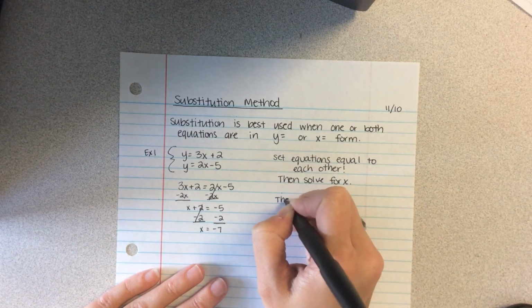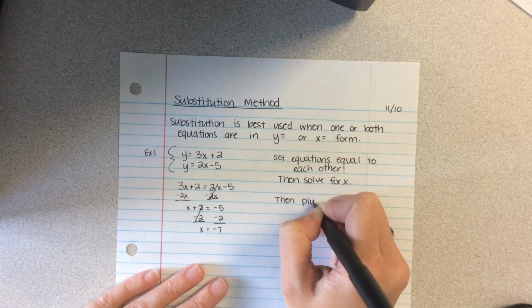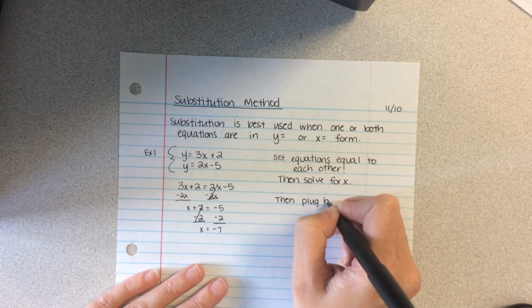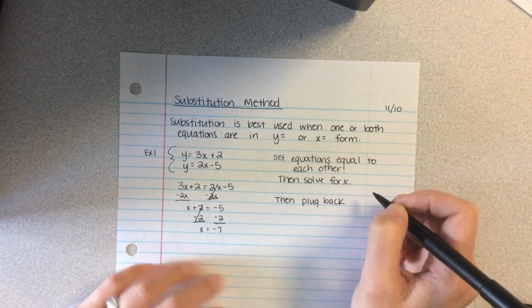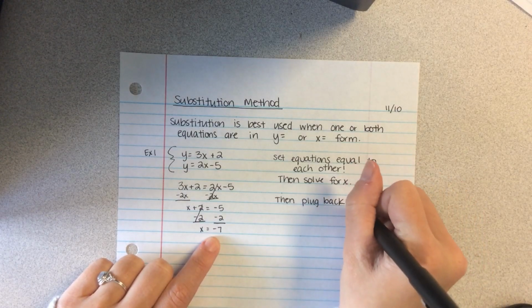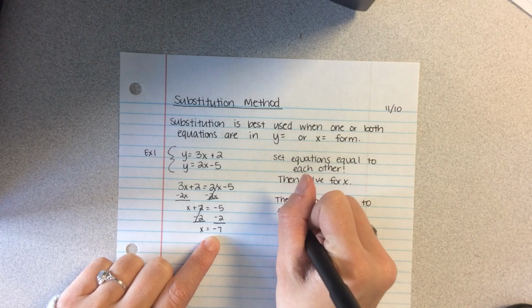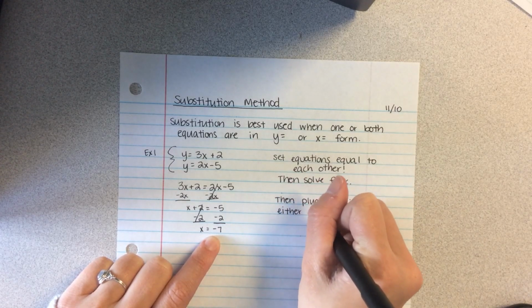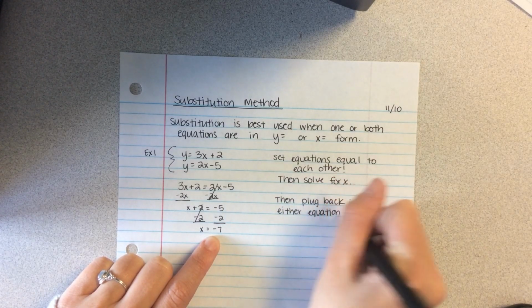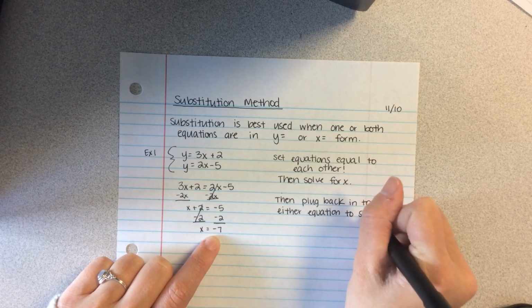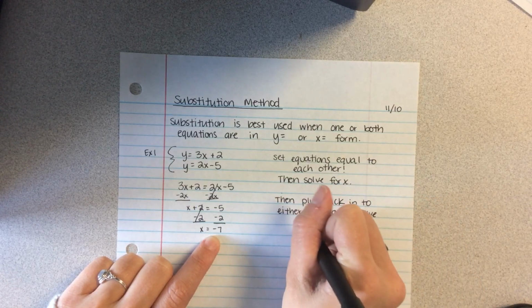Then I'm just going to plug back in that x value of negative 7. We're going to plug back in to either equation. It doesn't matter which one I pick because they should both give me the same answer. And that's going to be to solve for y.